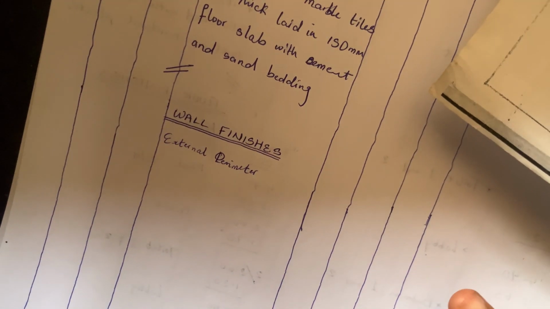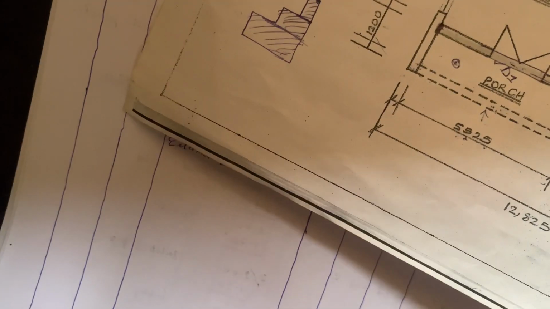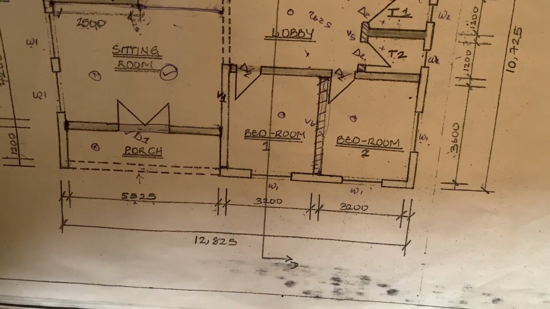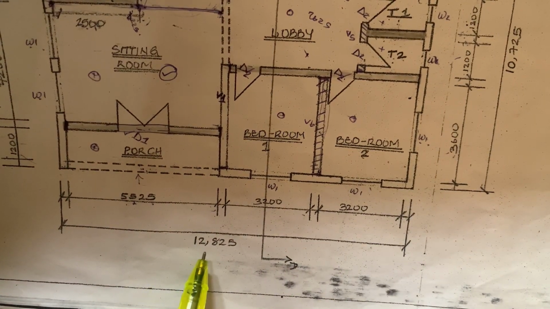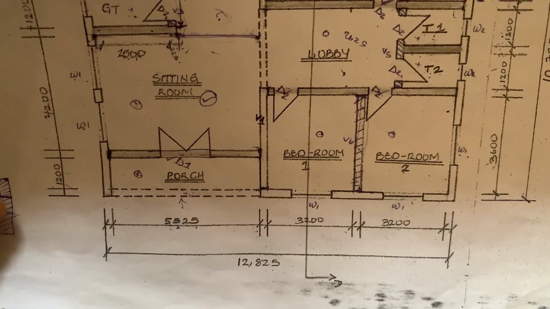Now, in order to find the external perimeter, all we need to do is this. We know that the length of the blockwork plan is 12,825, and the width is 10,725.